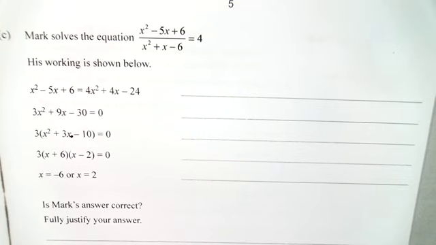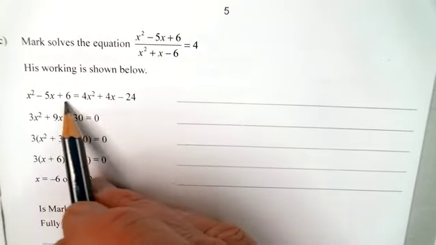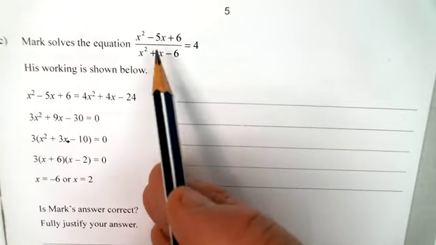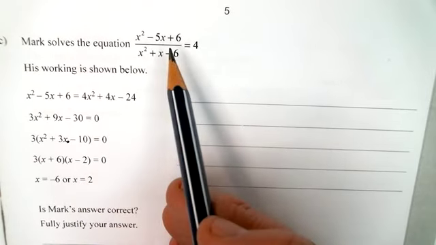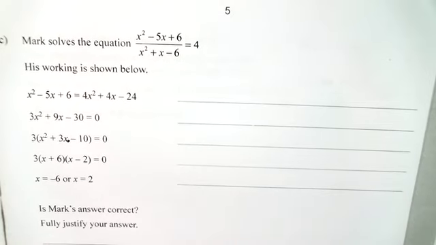So this one here, we're going to have a look and see what Mark's done, and he's done a reasonable job. This is actually a reasonable way of doing this, and he's got two solutions. You can actually solve it if you factorize these, just get one solution, by the way. But because this is a quadratic, we do need to acknowledge two solutions, and that's the nature of being quadratic.